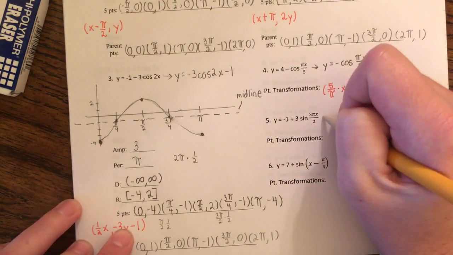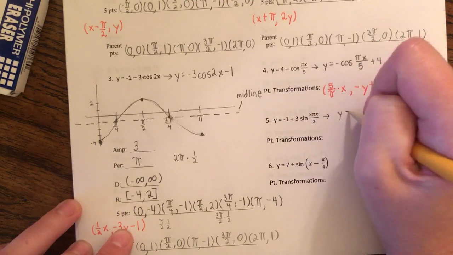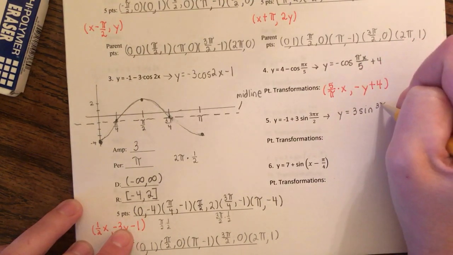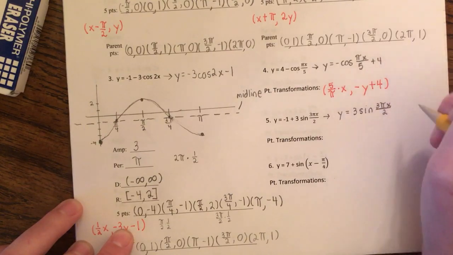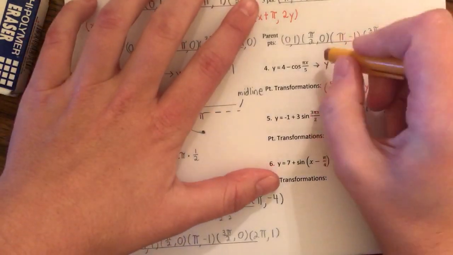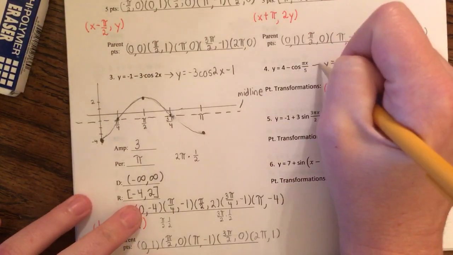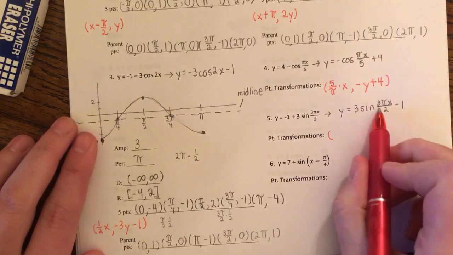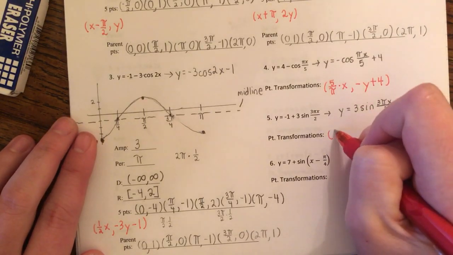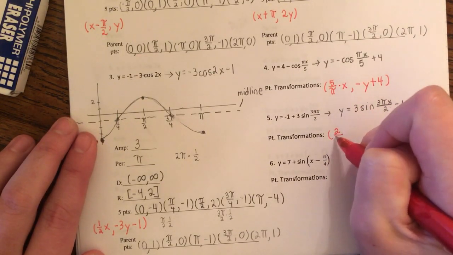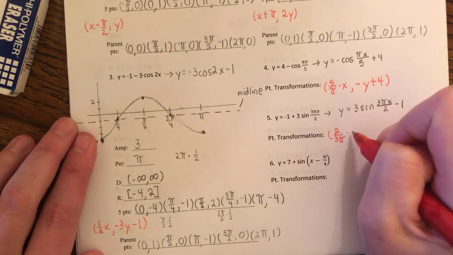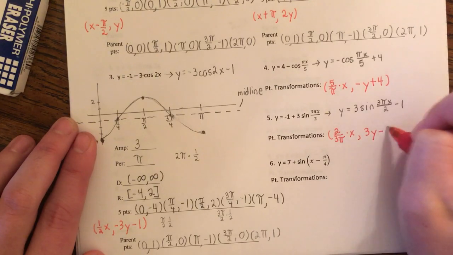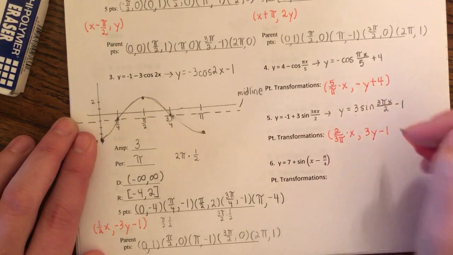Similar here, you would change this to y equals 3 sine of 3 pi x over 2 minus 1. That's supposed to be an arrow and it really doesn't look like it. Okay, so then on this, your point transformations would be reciprocal of 3 pi over 2, so 2 over 3 pi times x, comma, 3y minus 1.